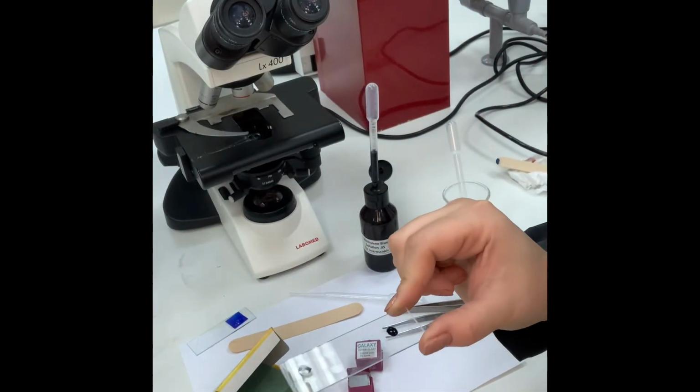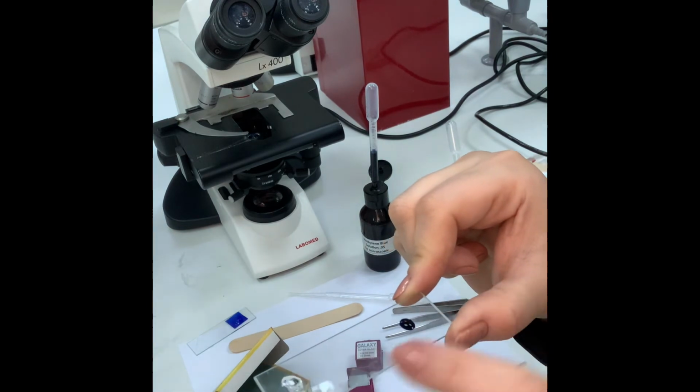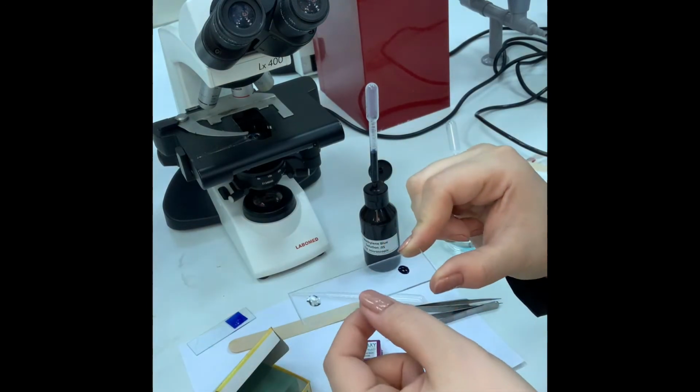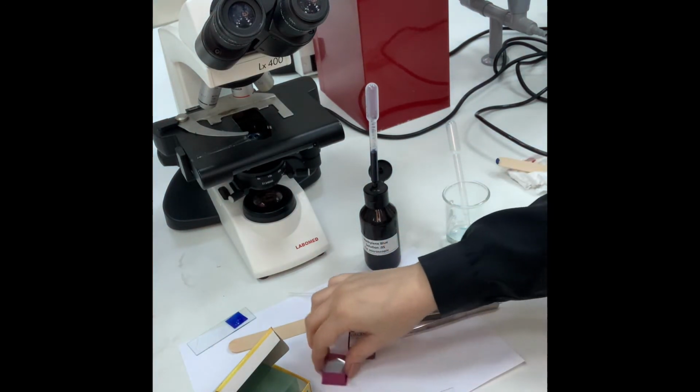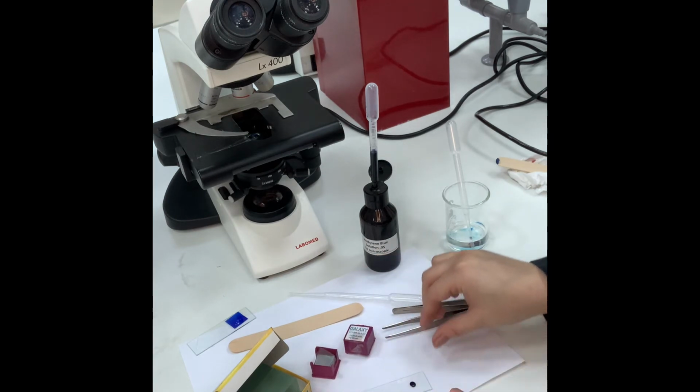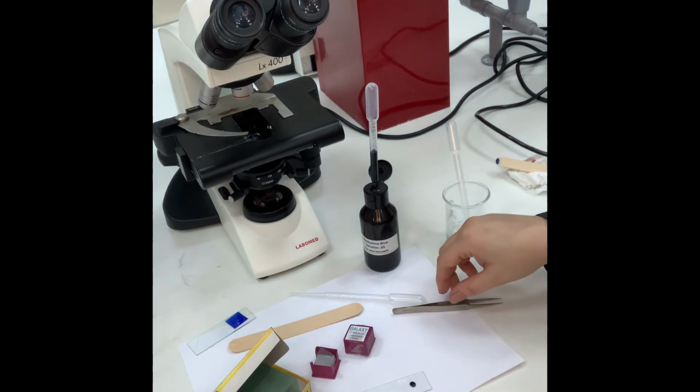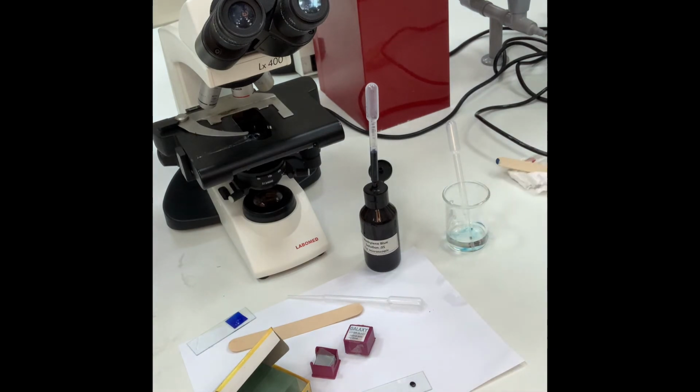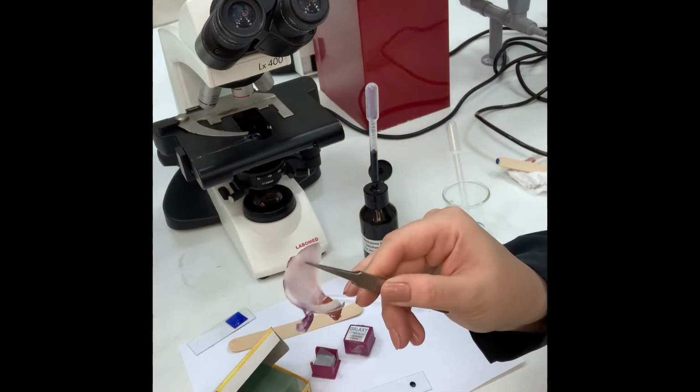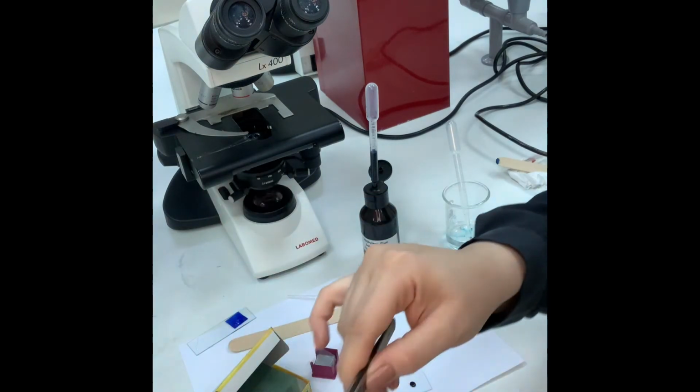Now for cheek cell, same 2 drops, water and stain, but in this case I need to do onion. Did I say cheek cell at the beginning? Yes, onion, real life onion.